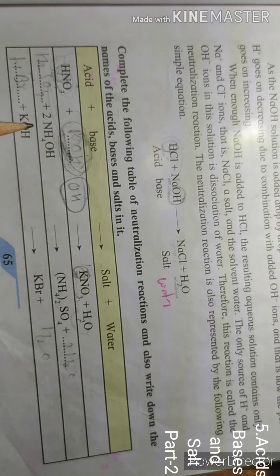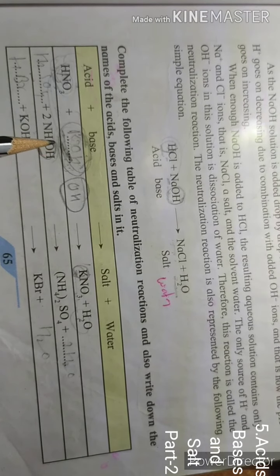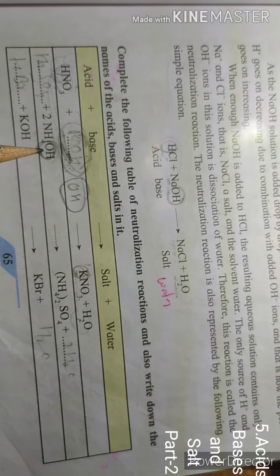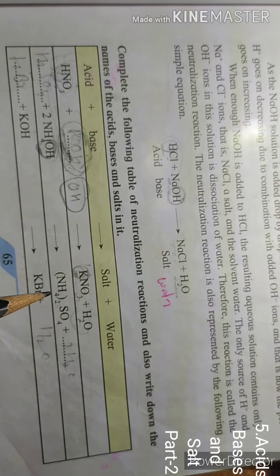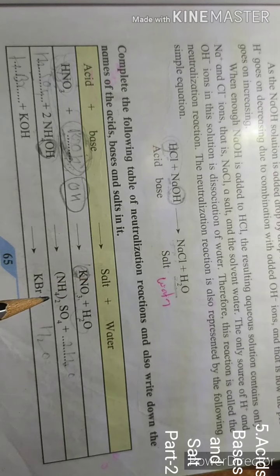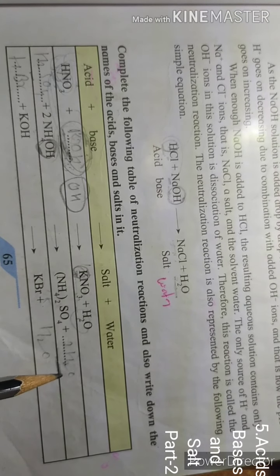So you can see here base is given. OH is here. It means in any substance, if you see there is OH, that will be base. And you can see here salt is given and water. The water you have to write H2O, okay.